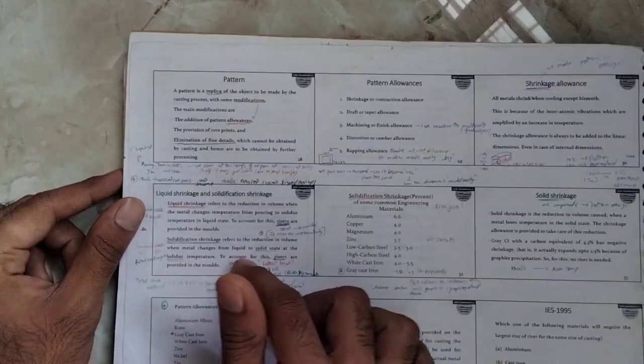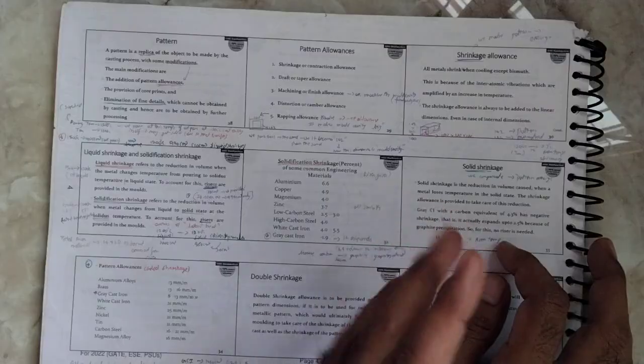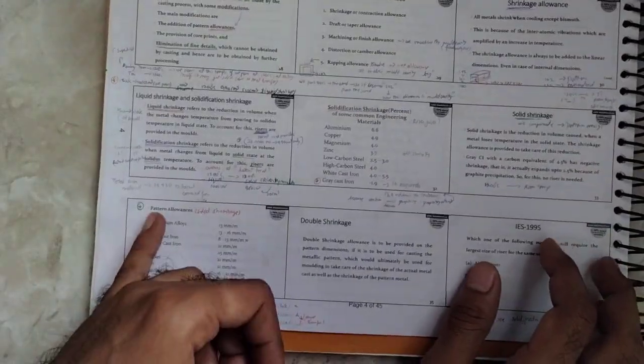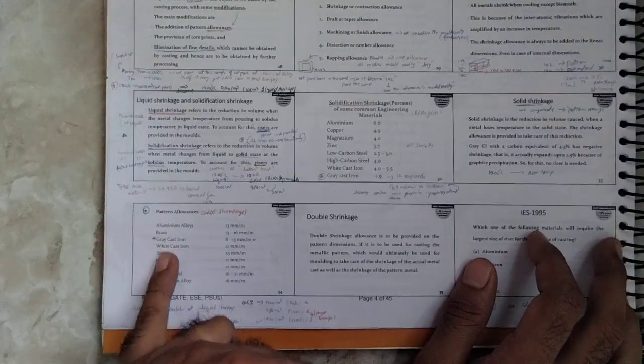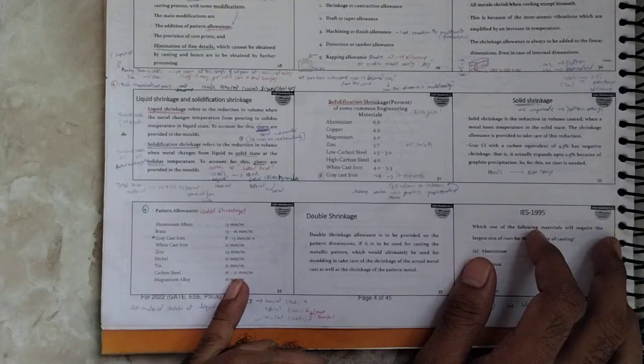And in this you can see gray cast iron expands on solidification, especially in the solid shrinkage. In the liquid and solidification stages it may shrink, but when it reaches solid shrinkage it will try to expand. So for the pattern, it depends on the material. Which one has so much pattern allowance? Carbon steel. Carbon steel needs a lot of pattern allowance.